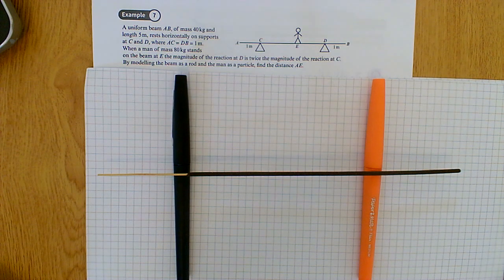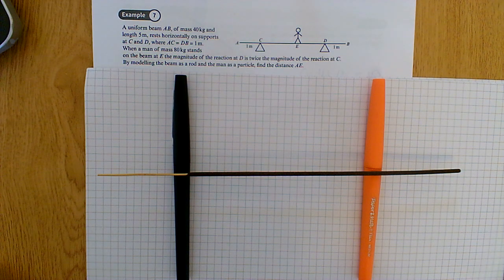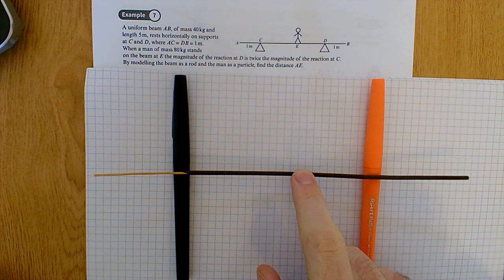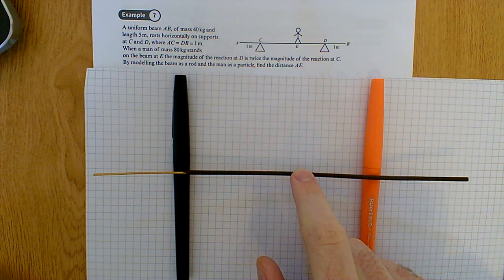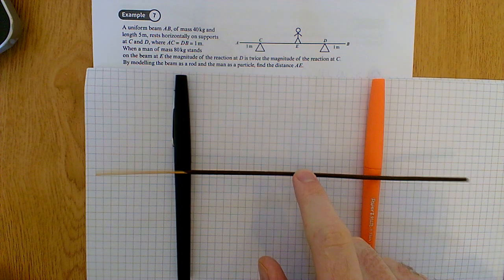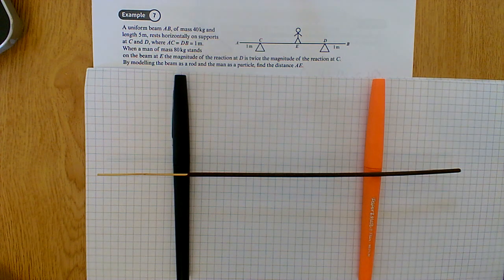Okay, example 7, just like example 6, except now there is a man that has appeared. There is some sort of acrobat or something. He's walked out across the beam and he's stood in the middle. Obviously, he's putting some pressure on it, so we're going to have to add his weight into the equation. But other than that, we're going to do exactly the same as we did in the first one.